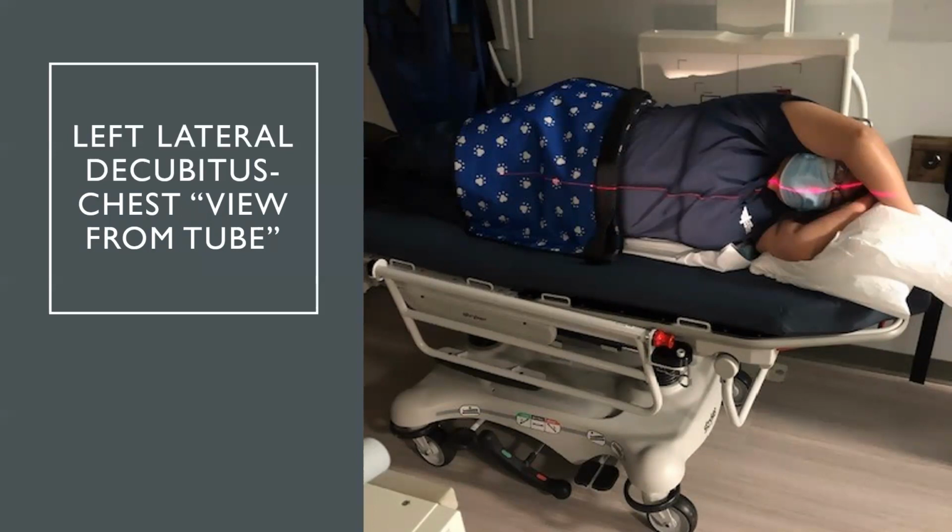Instructions to the patient. For exposure, ask the patient to take a big, deep breath in and blow it all the way out. Take in another breath and hold it. Take the image on the full inspiration.